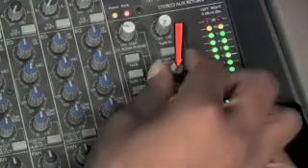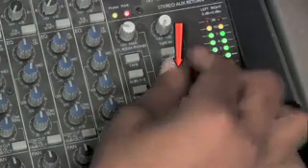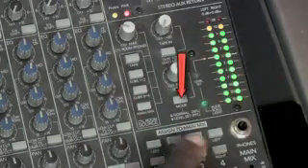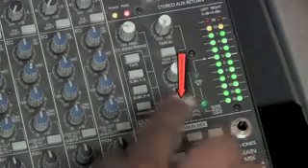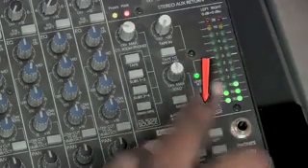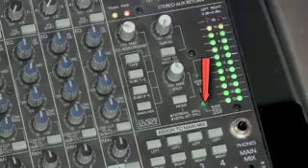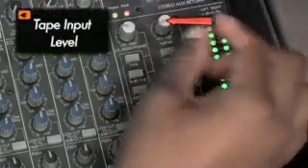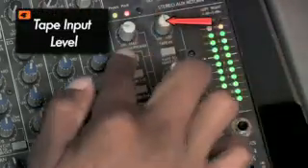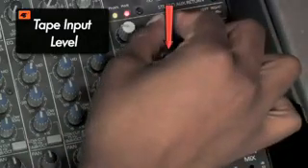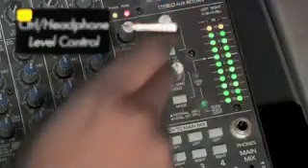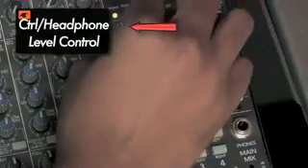You have a solo level control with a choice of AFL or PFL. If I solo a track, you'll see the solo light indicate that something is soloed. Above that, you have the input level for the tape input, and you can choose to assign the tape input to the main mix bus. And finally, the control room or headphone level control.